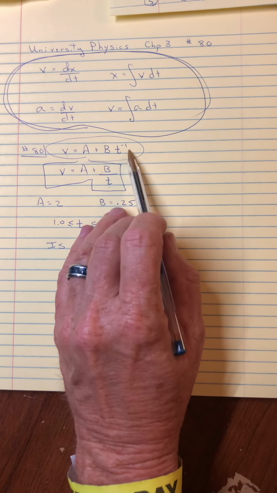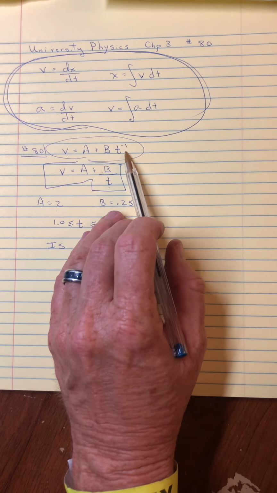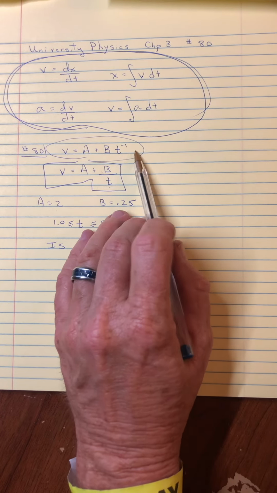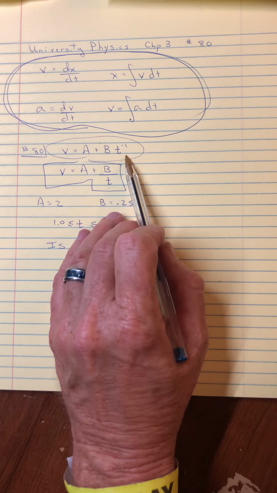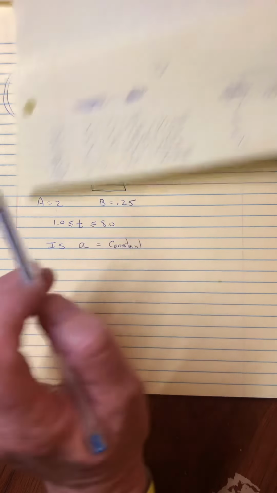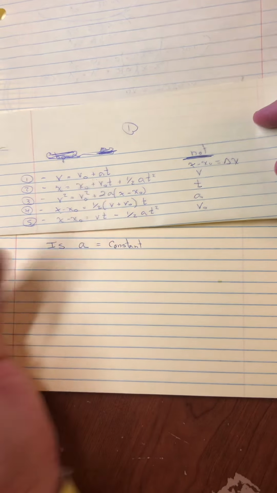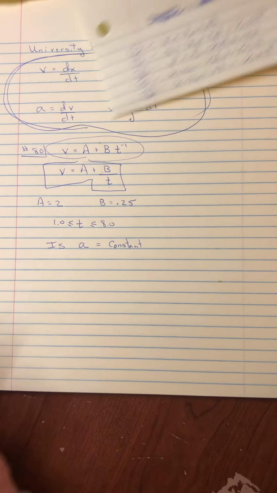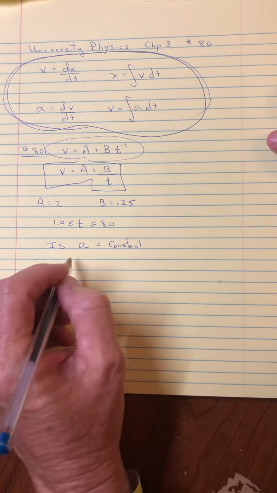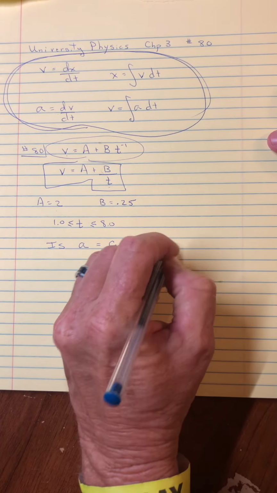So anytime time would be raised to like 1/2, or -1, or -7, or raised to a power of 7, raised to a power of 2. As long as it's not raised to a power of 1, it doesn't fit this pattern, and it wouldn't be constant acceleration. So that answers my question. Is it? No.